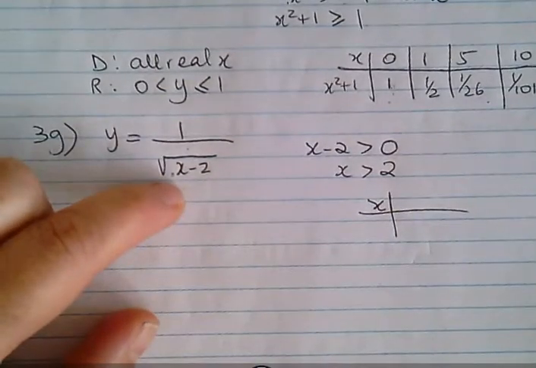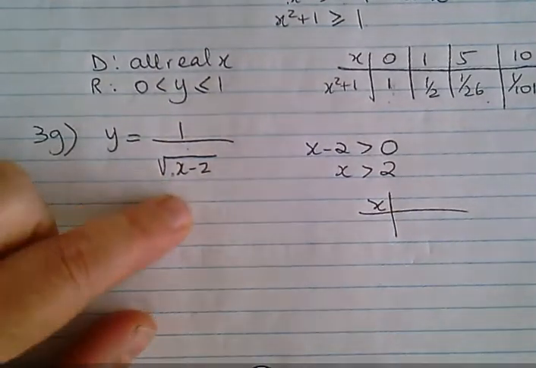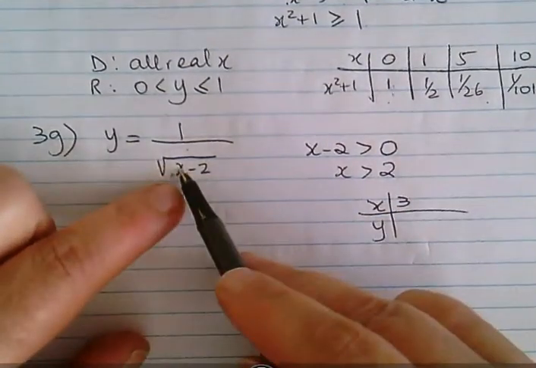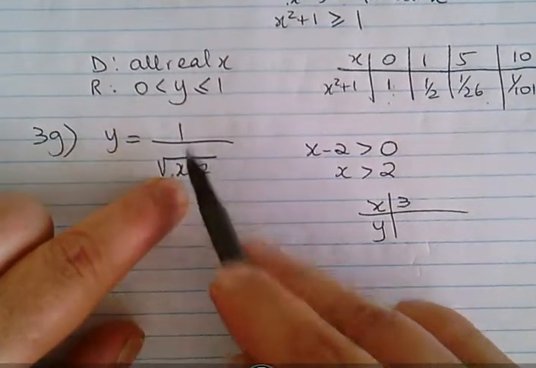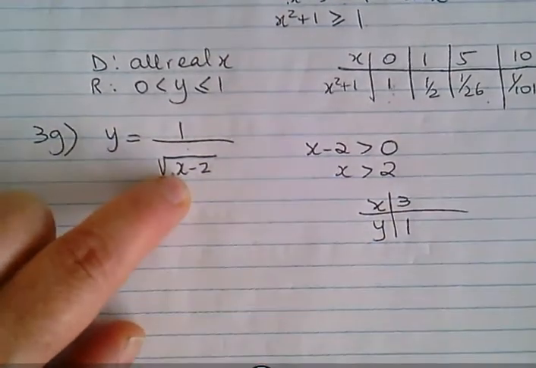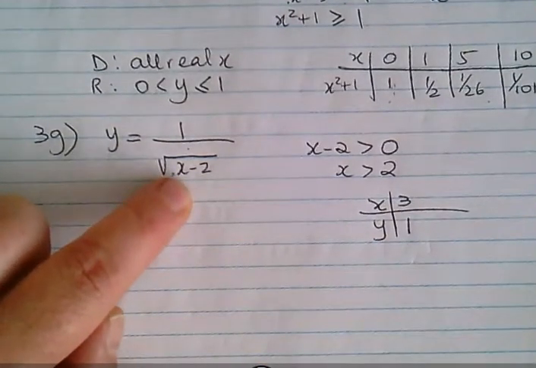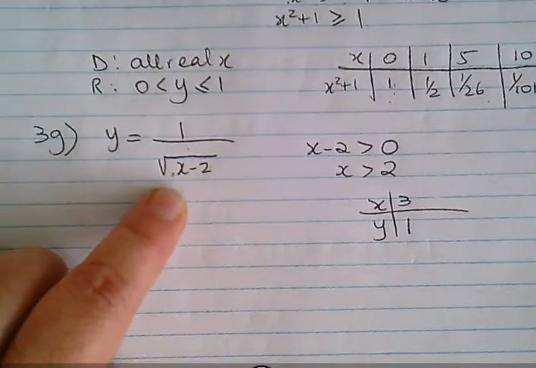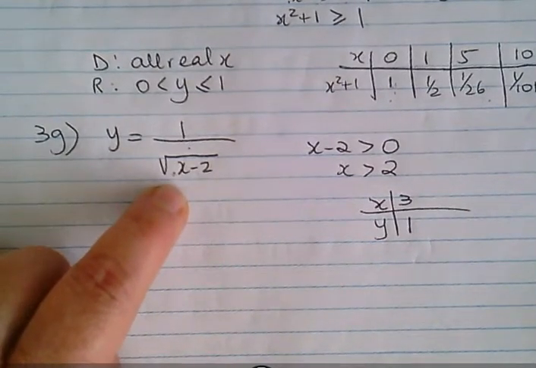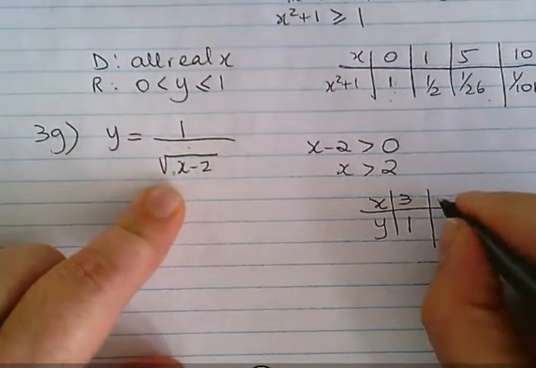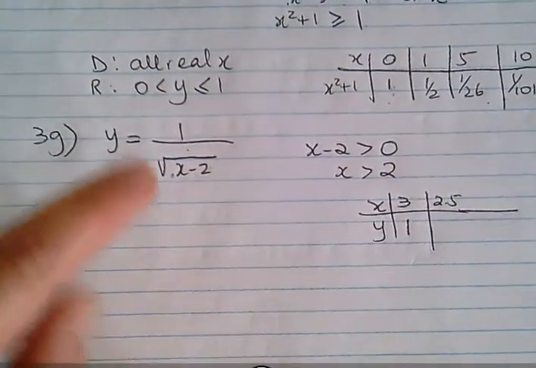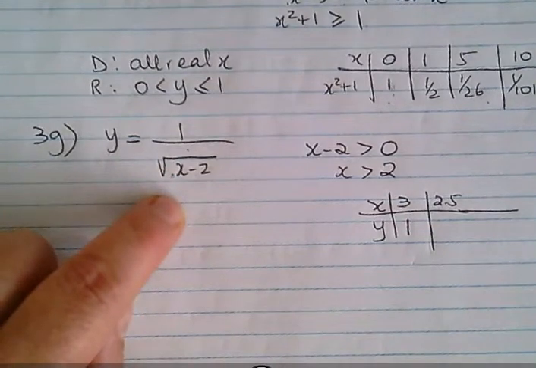What's the square root of a half? That's small. But if x was 3, what do you get for y? Don't you get 1 over 1? You can get 1, right? If x was 2.5, what's 1 over the square root of a half? Actually, it could be bigger than 1. Have a look. I think it actually is.